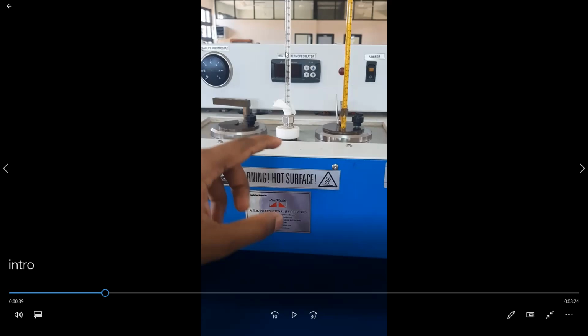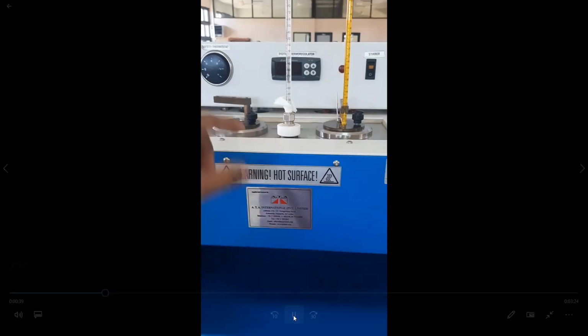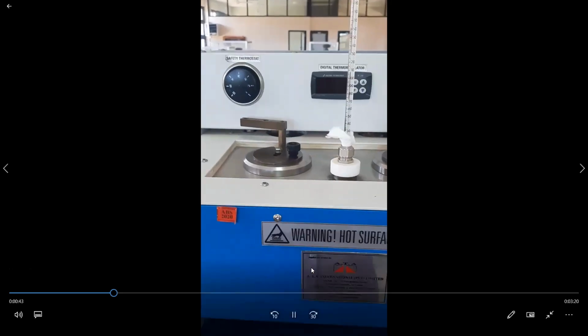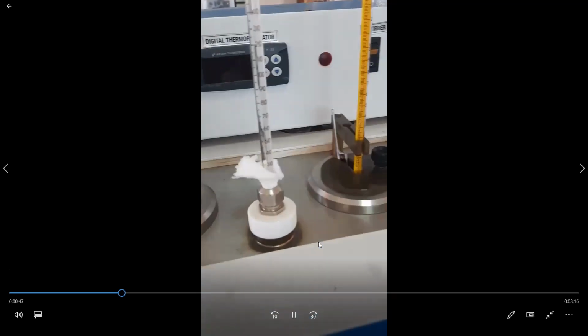This thermometer tells the temperature of the water, and this one tells the temperature of the sample oil. There is a small difference because first the heat will flow to the water, then from the water to the sample oil. So there will be a small delay to reach the temperature from the water to the oil, so we have to give some time for the temperature to transfer. Inside this water tank there is a cylindrical cup where we put our sample.